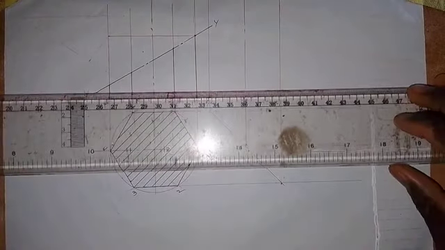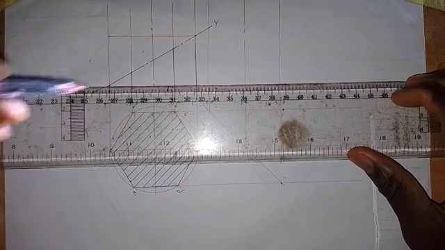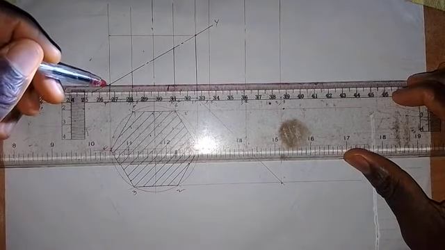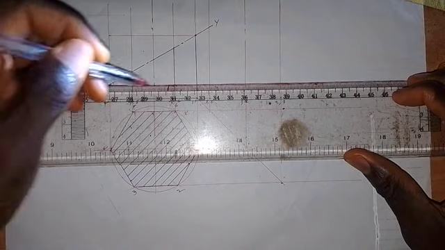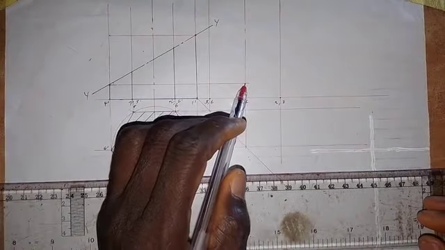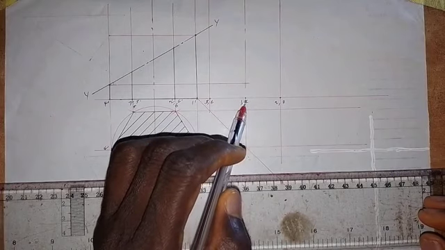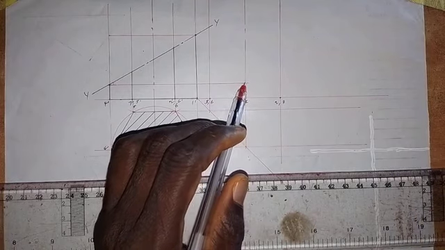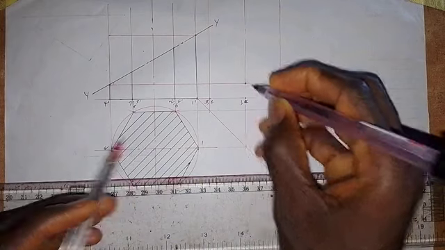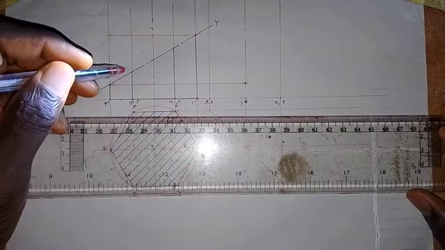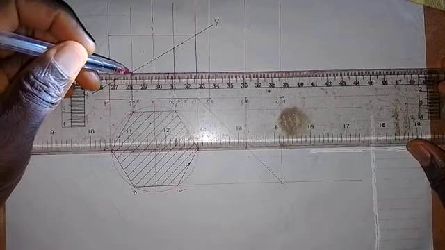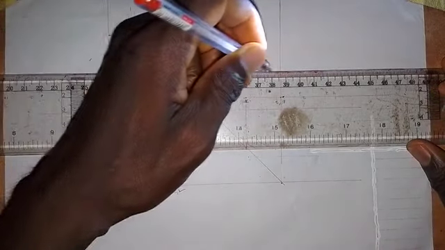Okay, so now having done that, the next thing that we are going to do is we come to this point 4 here, and we draw a horizontal line from here, to meet this line that contains 1 and 4. So this point is point 4 here. We take note of this point as point 4. Then we come to this point that contains 3 and 5. From here, we draw a horizontal line like this.